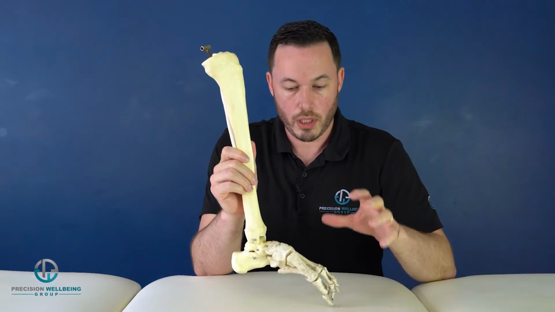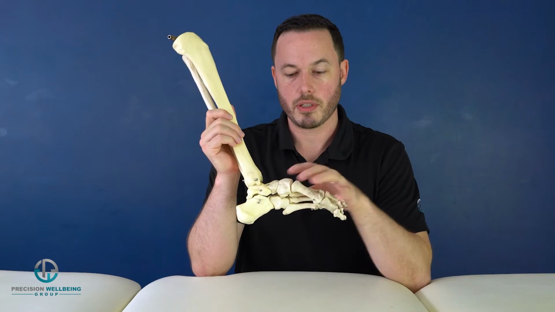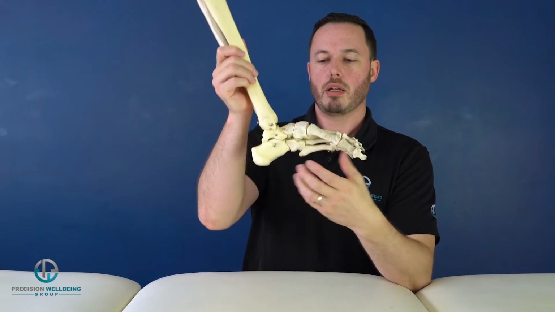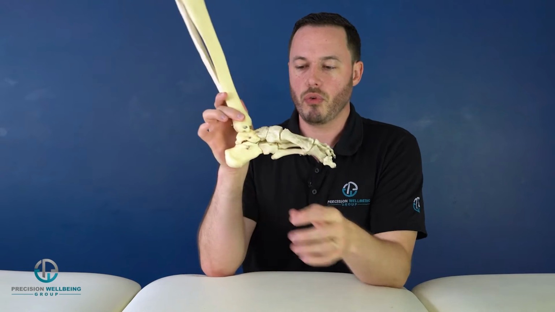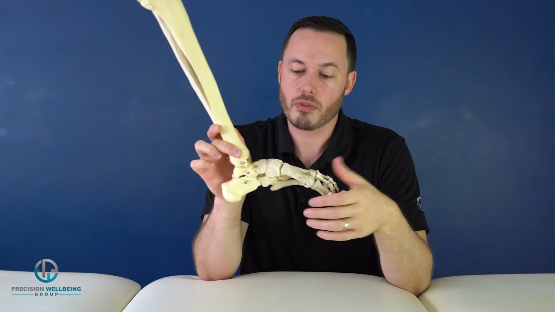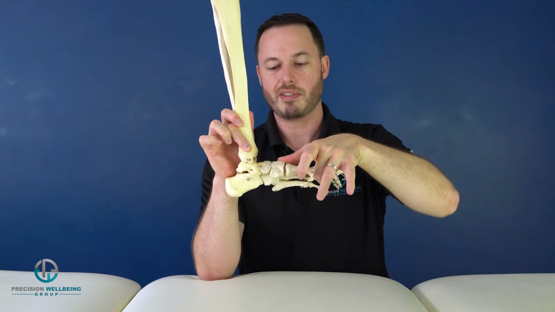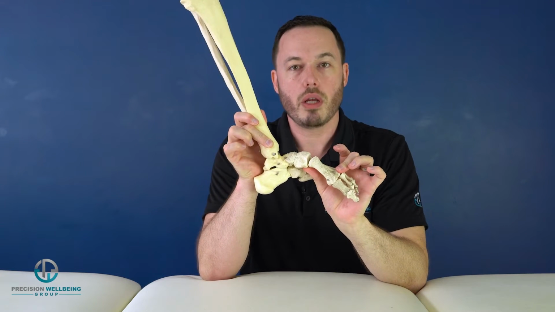Now, in order to fully understand how plantar fasciitis works, we need to understand some basics of foot mechanics. Now, in your foot, so this is a left foot, you should have a natural arch. This arch varies depending on person to person. Some people are very flat-footed, so this arch would be almost non-existent, and other people have a very high arch.